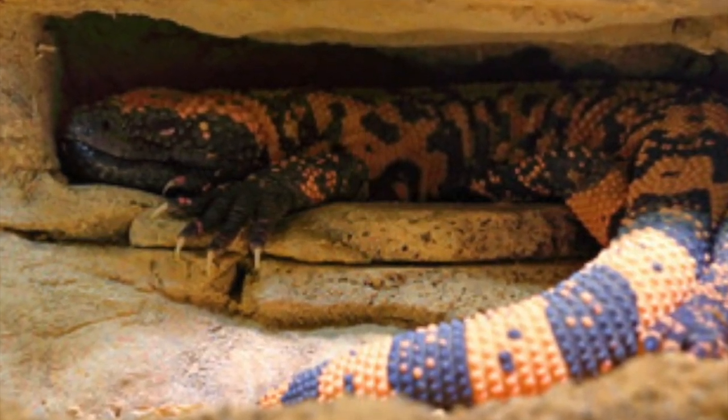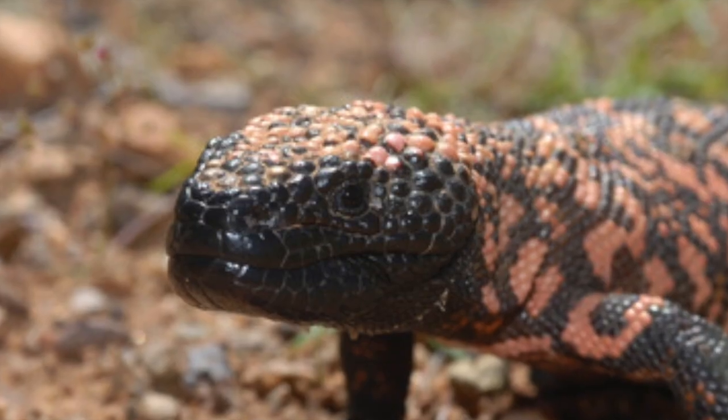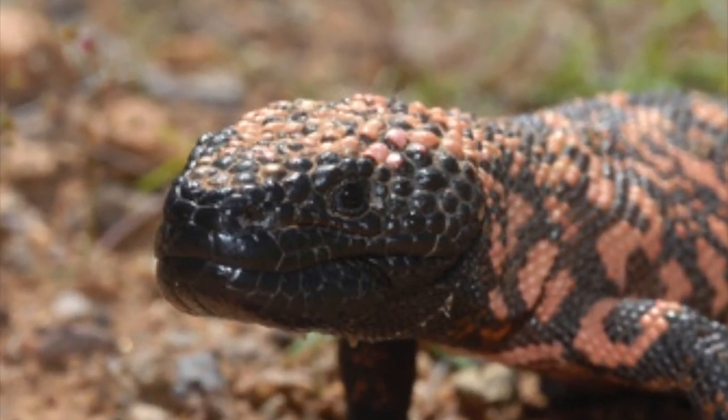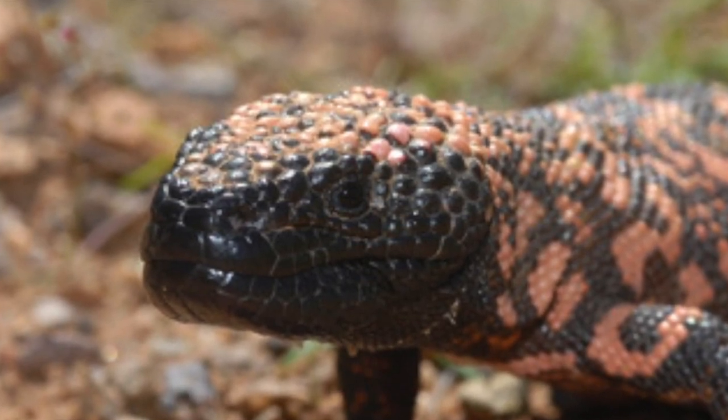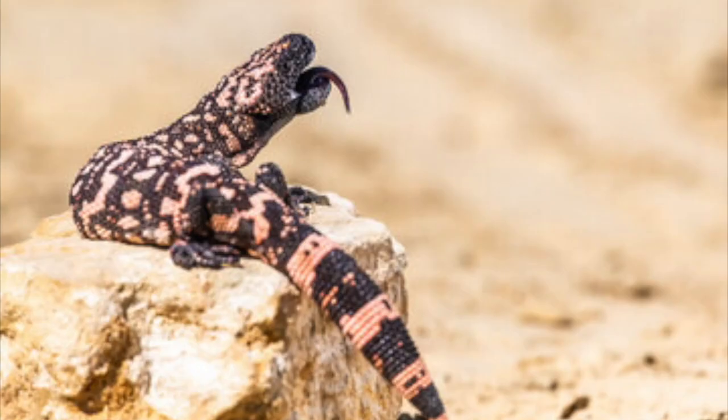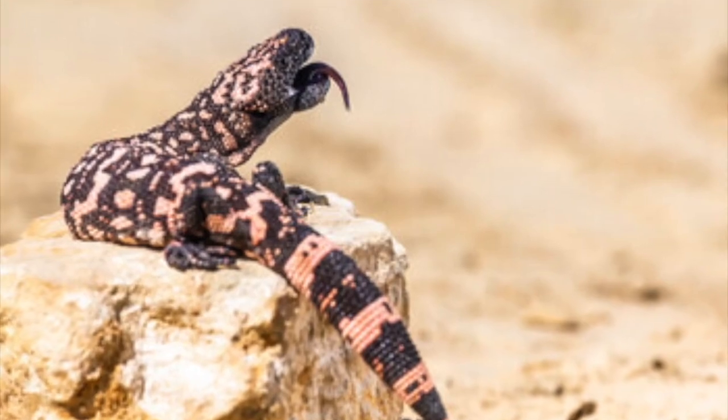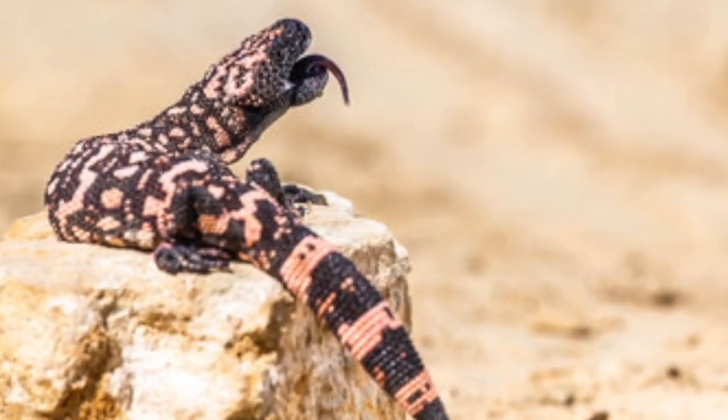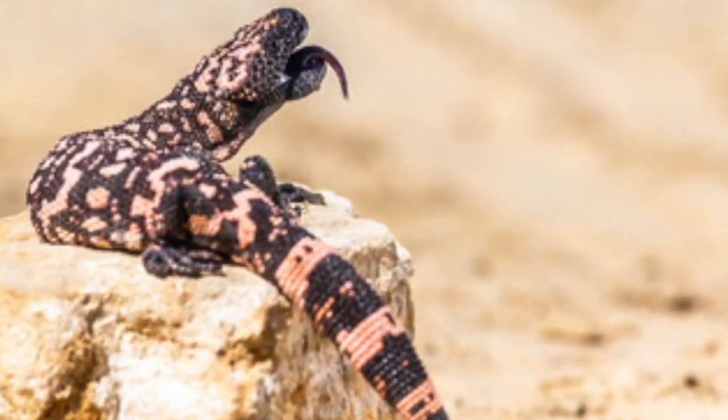The venom of a Gila monster is normally not deadly to healthy adult humans. And in fact, no reports of death by a Gila monster bite have been known to happen since the year 1930. So even though it's a poisonous lizard, it's more that it's poisonous to the prey that it eats.